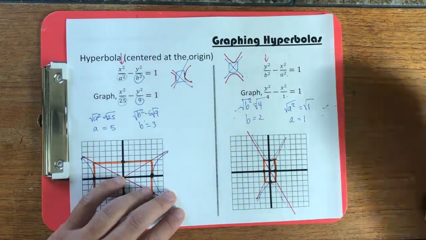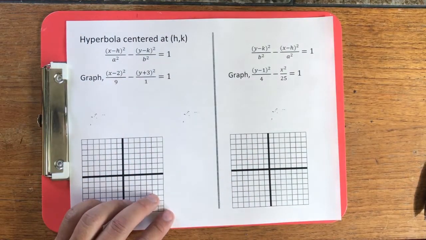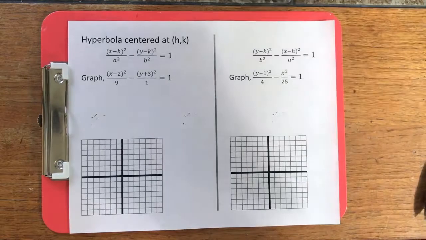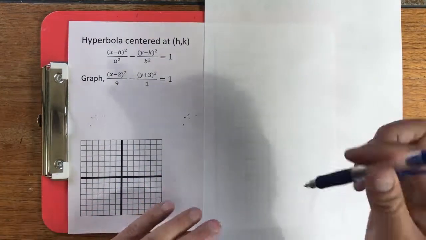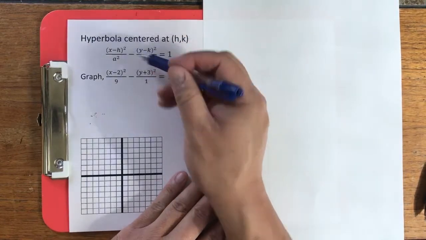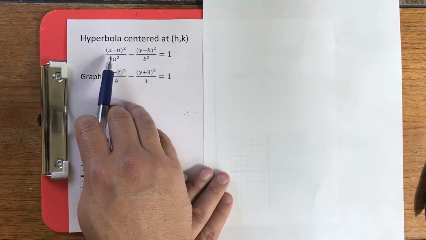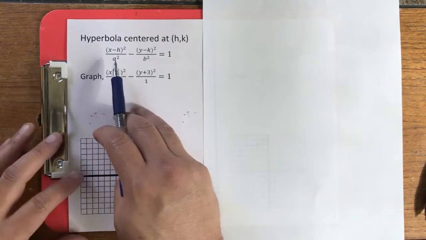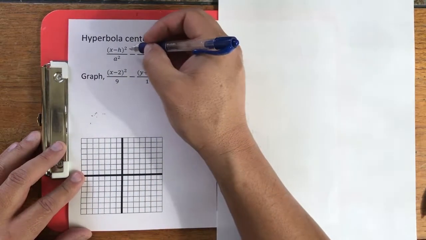Okay, now, we can make this a little harder by moving the center. So the center is at h and k, and you can see that our hyperbola formula is changed a little bit in the same way that it was changed when we were graphing ellipses. So we can find the h and k by doing pattern matching.